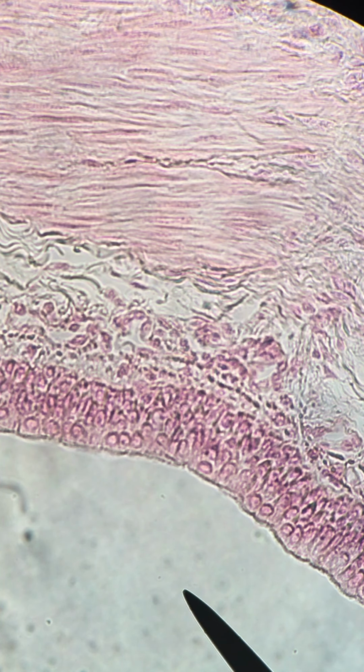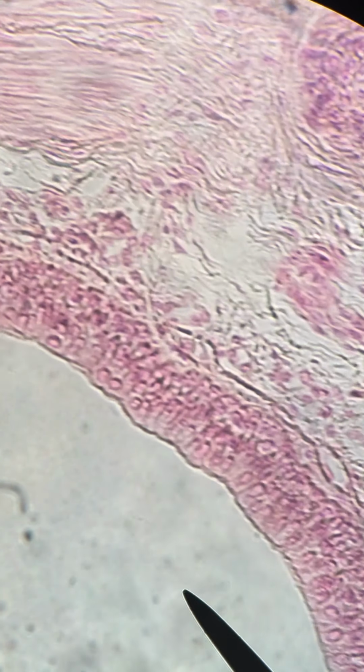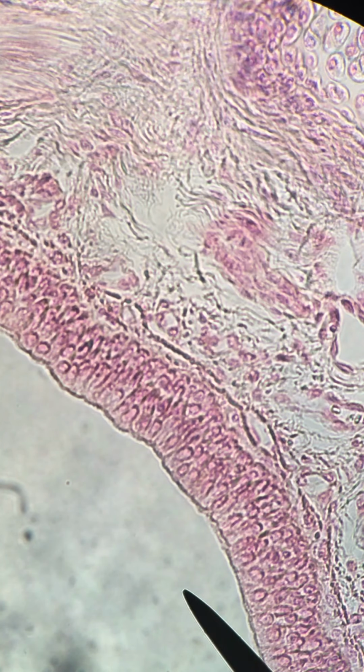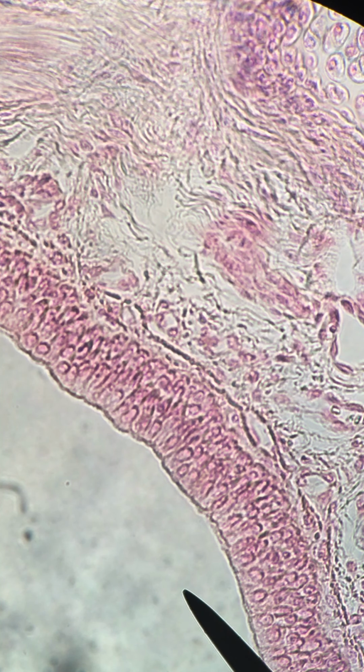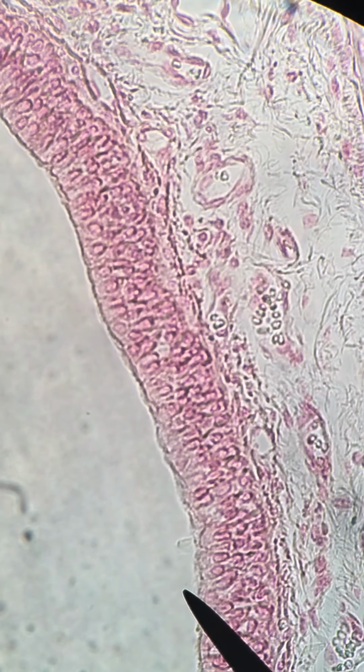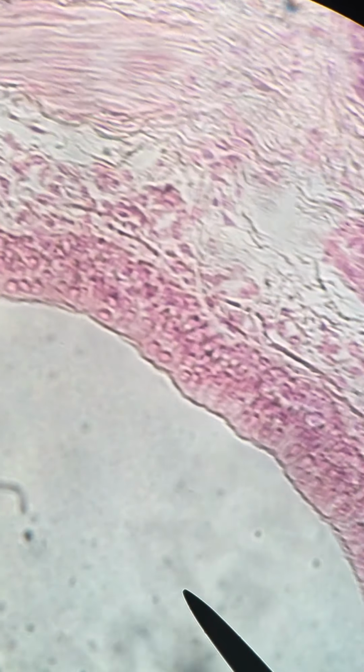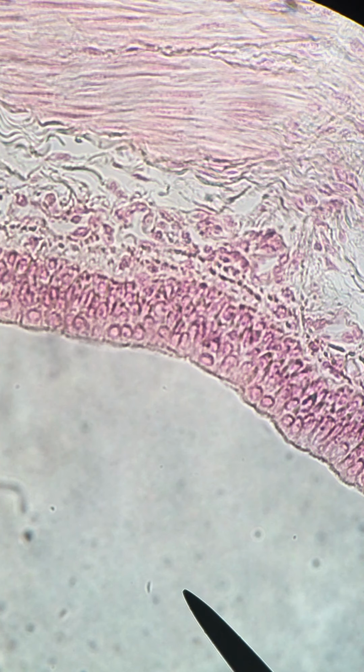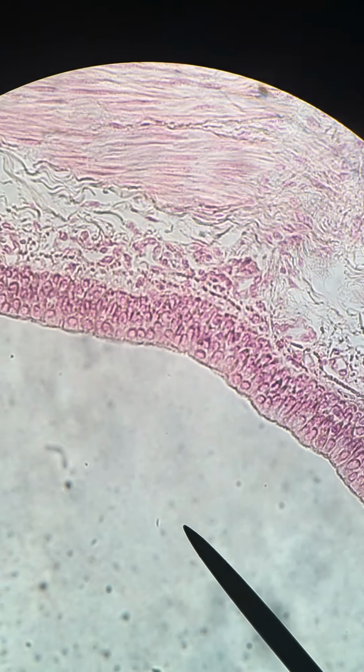So the big thing to note here is that these are actually one layer of cells. They're all resting on the basement membrane. But as you can see, the nuclei appear to be in different positions at different levels across the row of epithelial cells. Okay, so it might look like there's more than one layer, but this is typical of pseudostratified ciliated epithelial cells. Okay, so I'm going to zoom back out.